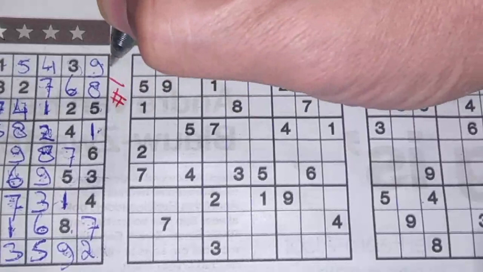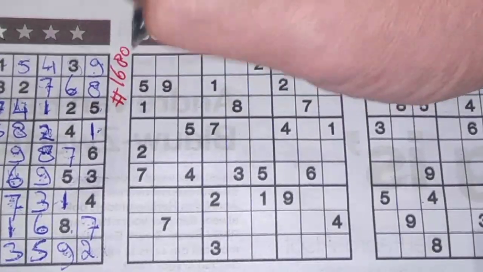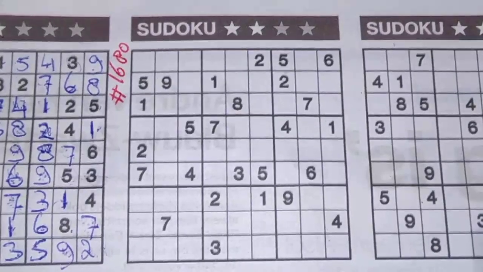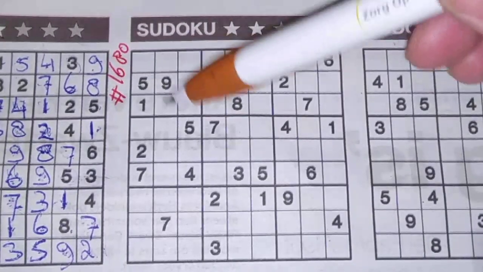And this Sudoku, 2 out of 8, the second Sudoku is a 2-star Sudoku, and this one will be number 1680. Yes. And before I start, I always count the printed numbers, printed digits.